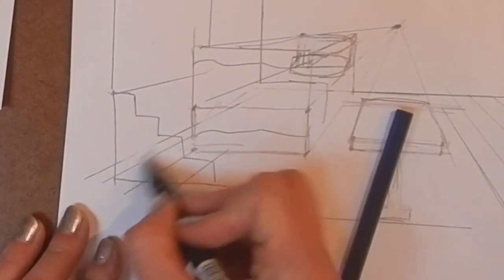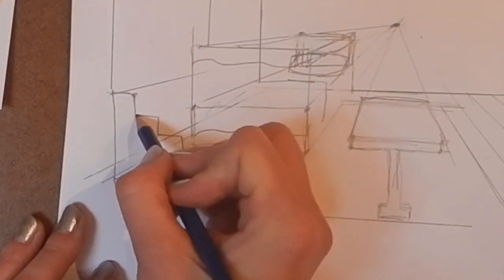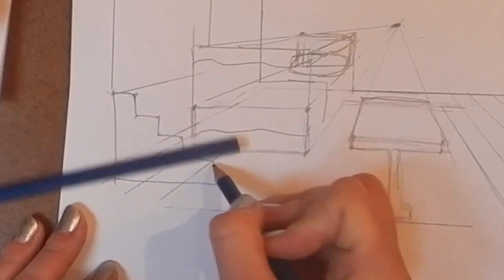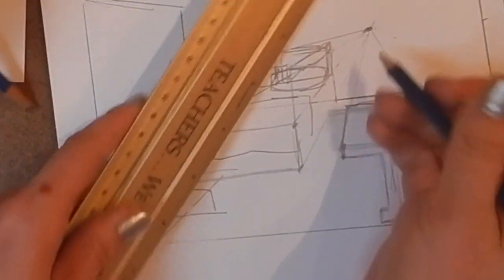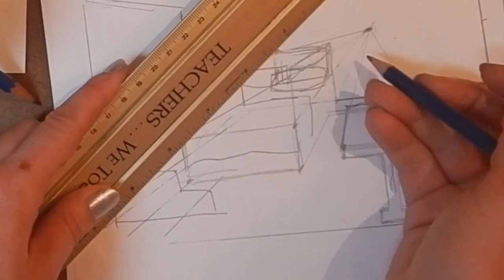And then all of our points are going to go back to the vanishing point. Your drawing is better than mine. I have 35 more years experience doing this than you.